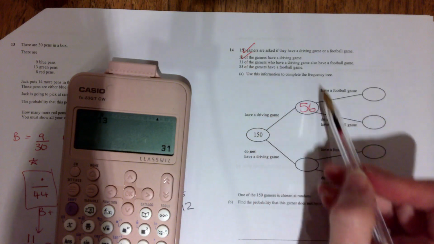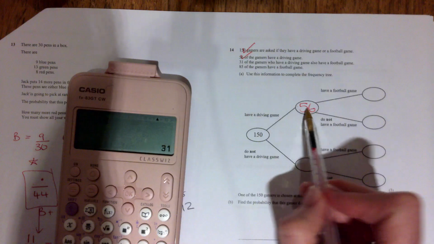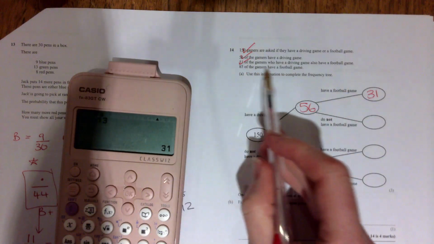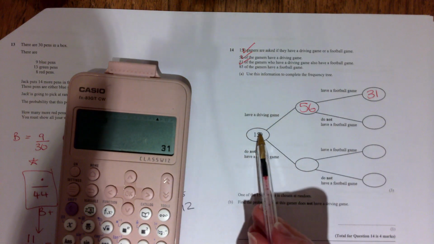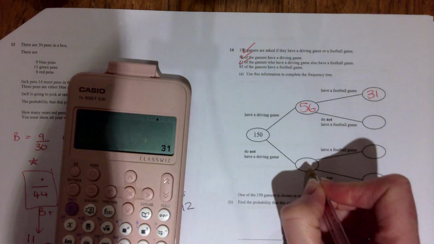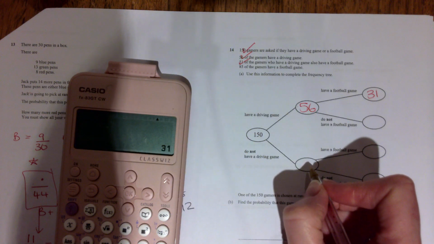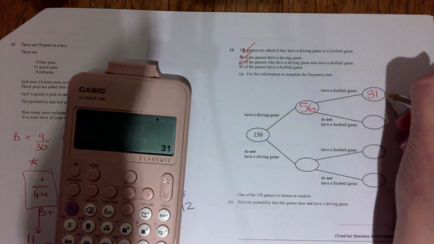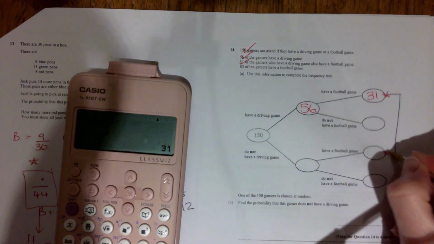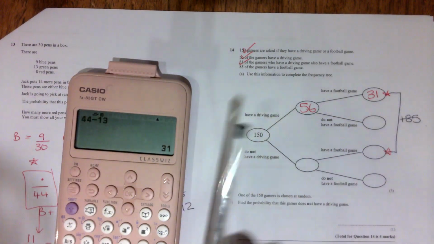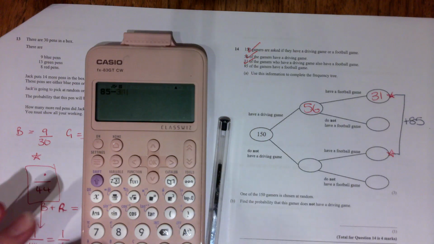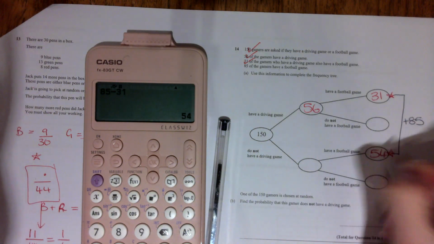31 of the gamers who have a driving game, so I'm on the driving game section, also have a football game. So that's 31, tick it off. 85 of the gamers have a football game. So that's do not have a driving game. Oh, sorry. They've got a football game and they've got a football game. They add up to 85. So I'm going to do 85 minus 31, which gives me 54 sitting in there. Tick that off.